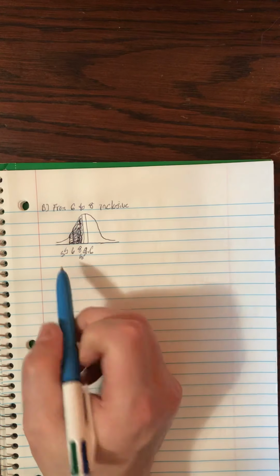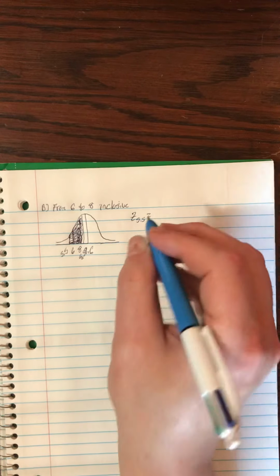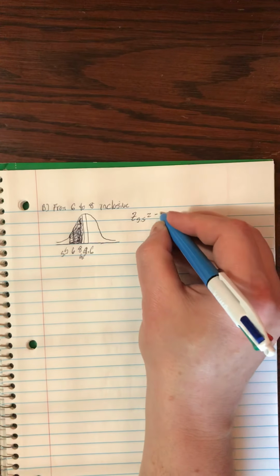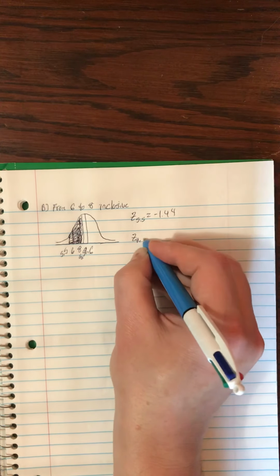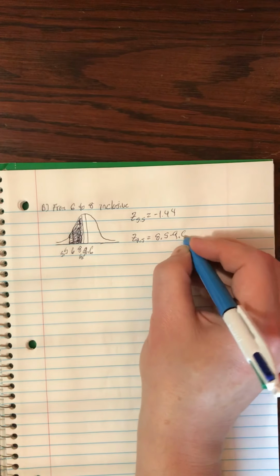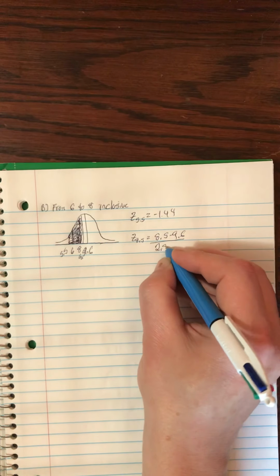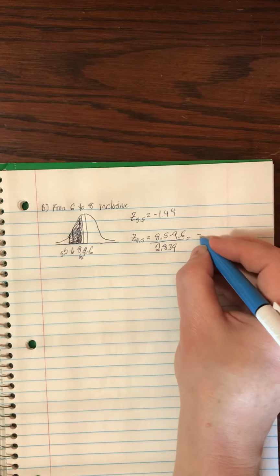Well, you already know the z-score for 5.5. Z of 5.5 was equal to negative 1.44. So you need to find the z of 8.5. Well, that's just simply 8.5 minus 9.6 over the standard deviation, which also didn't change, of 2.839. So that z-score is actually negative 0.39.